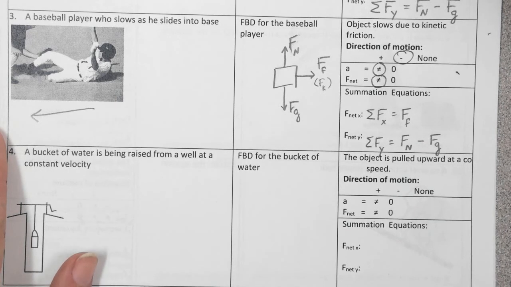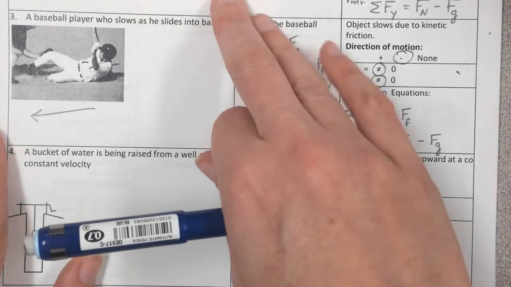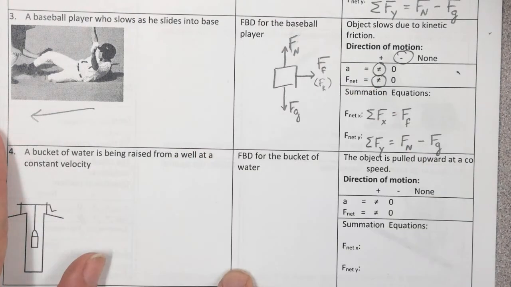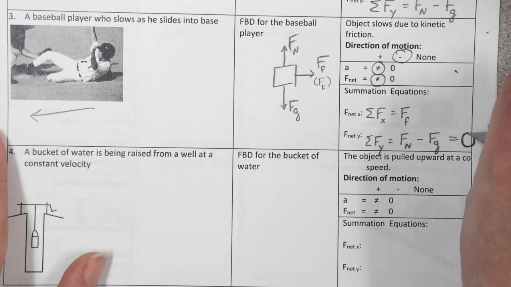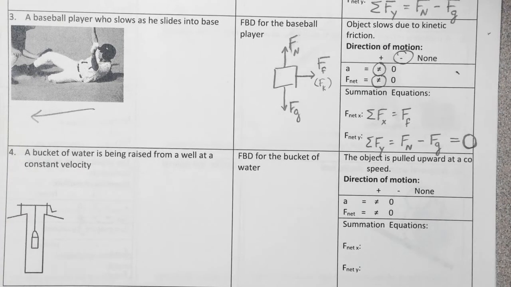Is he accelerating in the y direction? Is he accelerating up off of the ground or falling into the ground? No. So in the y direction, his acceleration and his net force are 0. He already did the falling down bit, and now he's just sliding.